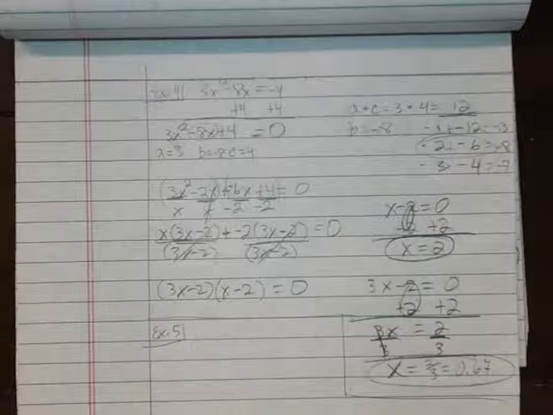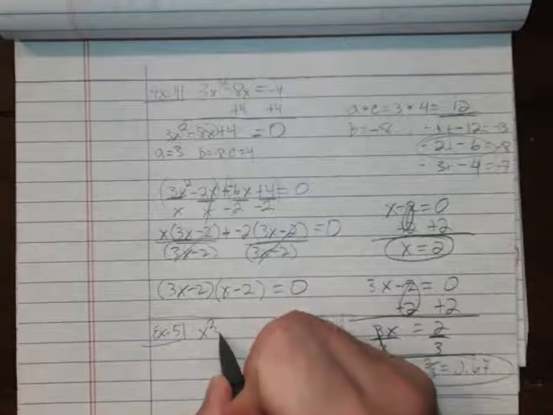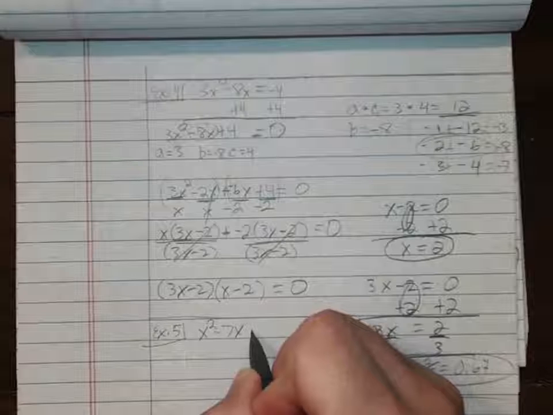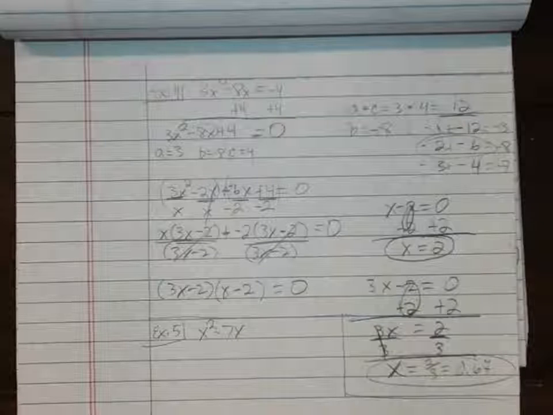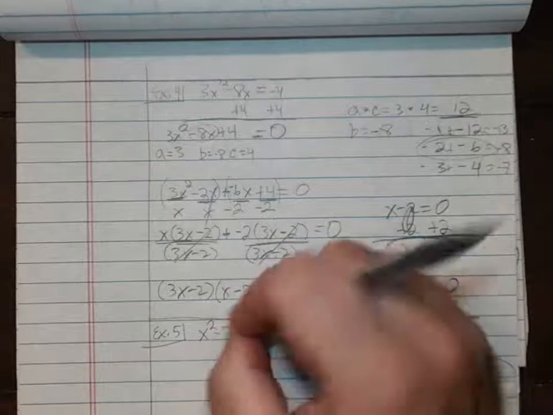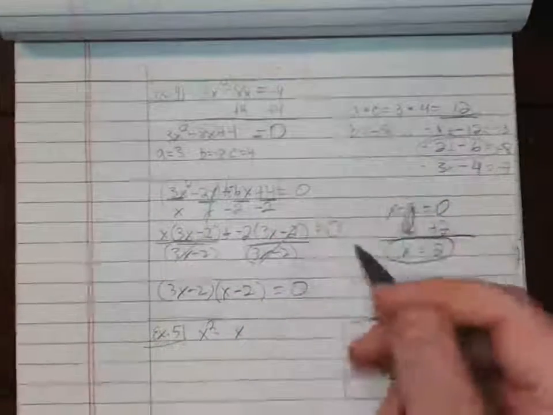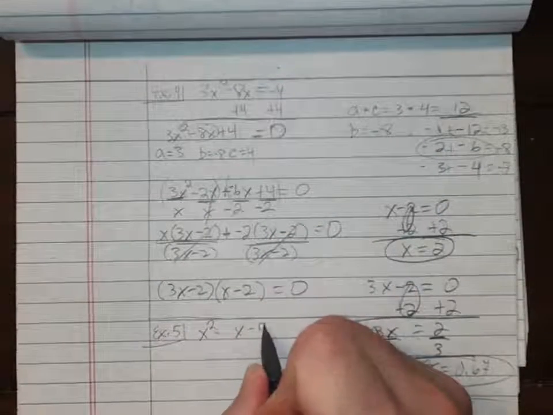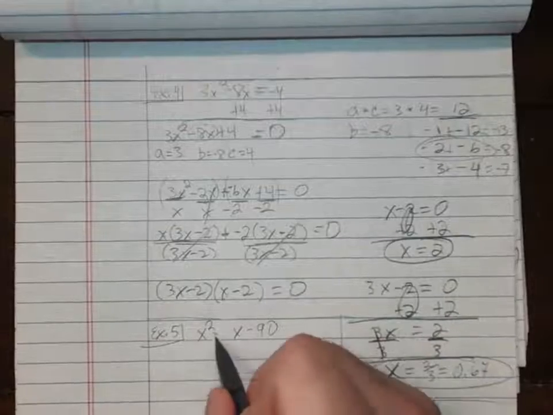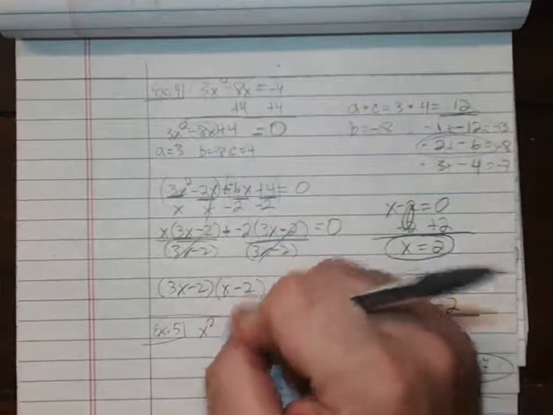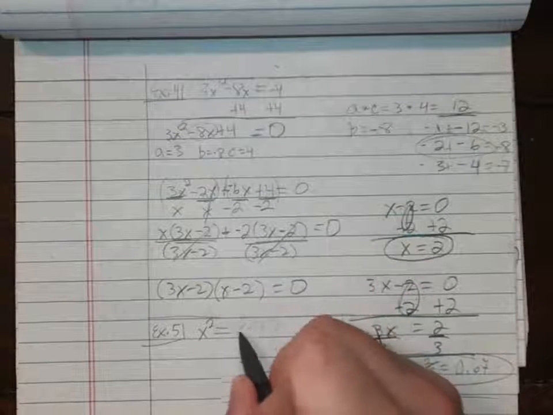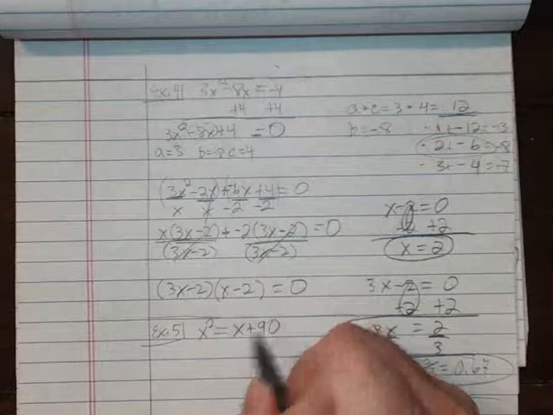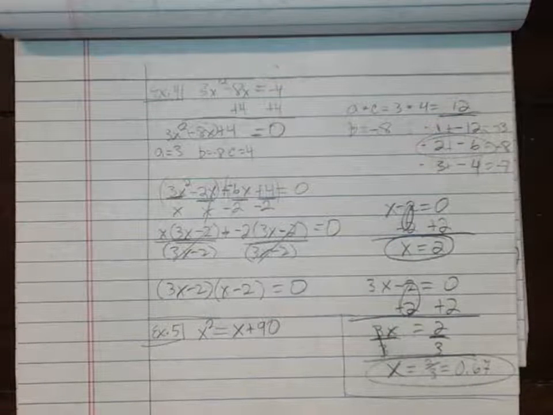Yeah, x squared minus 7x. Wait a minute. I meant just minus x. My bad. x squared minus x minus 90. You guys are going to love that. Okay, actually, let's do it like this. x squared equals x plus 90. And I did this on purpose.